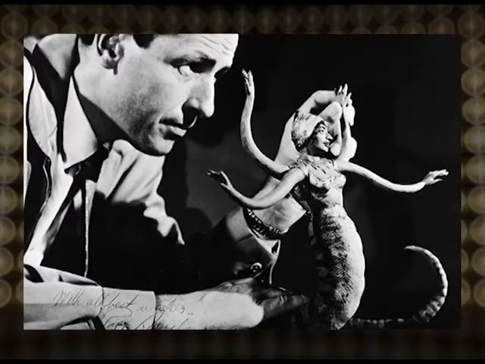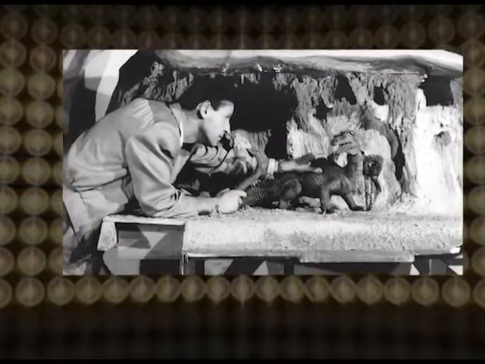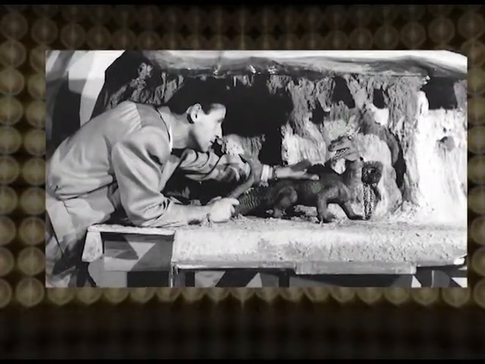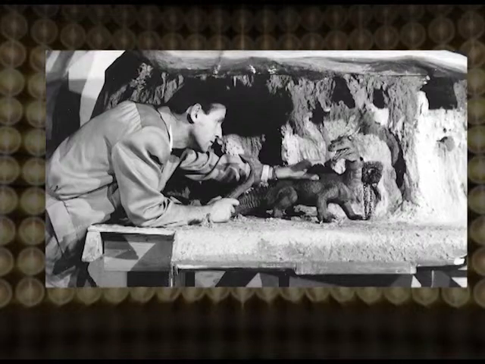Ray Harryhausen was an American visual effects creator and producer who created a form of stop-motion model animation known as Dynamation. Dynamation is a form of stop-motion animation designed to merge with live-action footage to create the illusion of a real-world fantasy sequence, and from this the animation industry of today has been influenced massively.